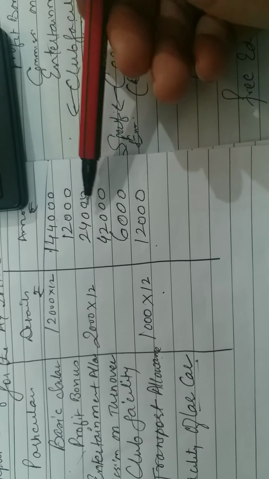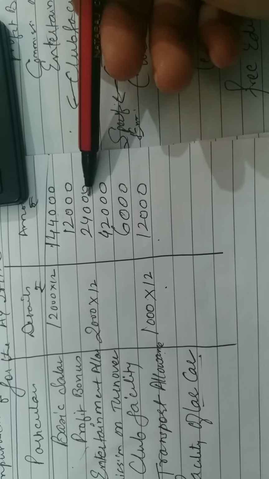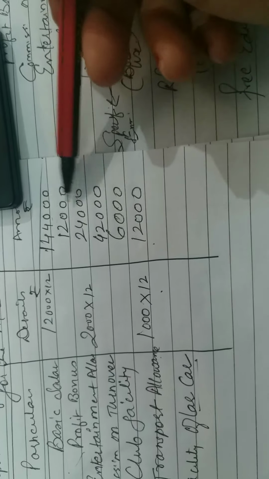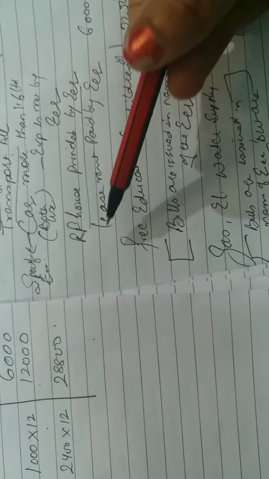Now this also has to be added. Whatever is received in cash form, that is profit bonus and entertainment allowance. And even if I deduct 40,000 of standard deduction, it is still more than 50,000. So this person is a specified employee. The facility of a large car is 2,400 into 12, which comes out to be 28,800. So car we have written. Then after the car comes the rent free house.